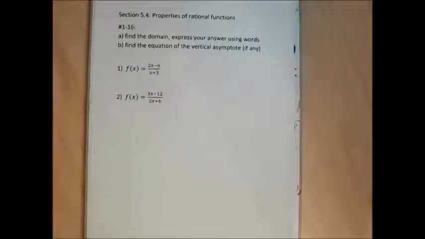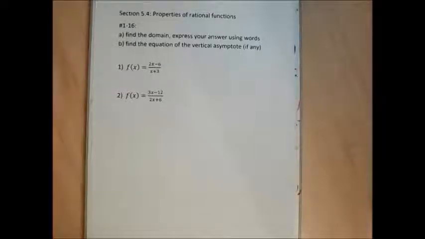So section 5.4 wants us to start to identify features in the graphs of essentially fractions. Sections 5.4 and 5.5, I could have made it into one insanely long section, but I made it into two moderately long sections that might feel insanely long. So I'm just going to jump into the problems.